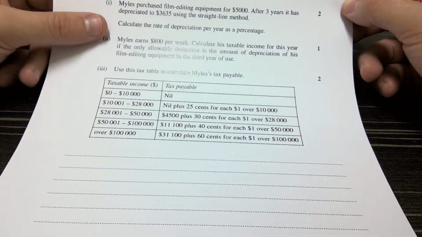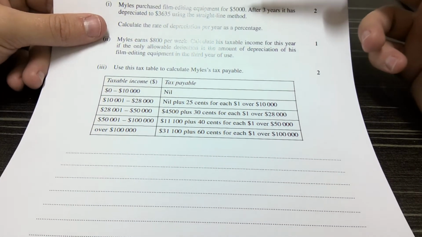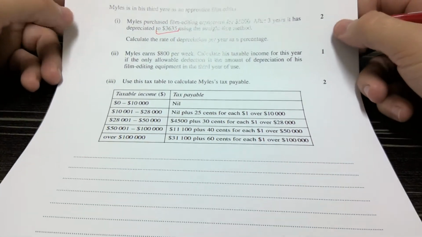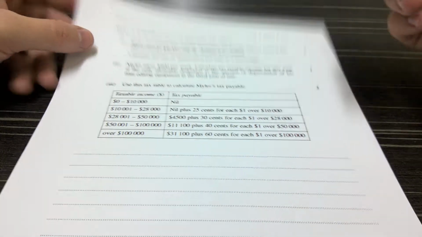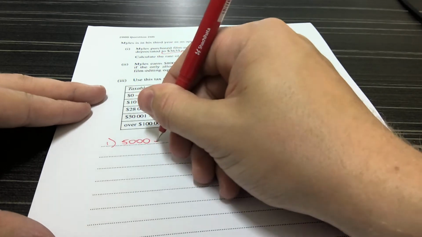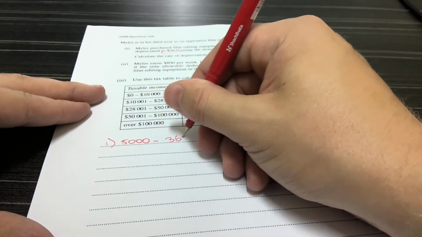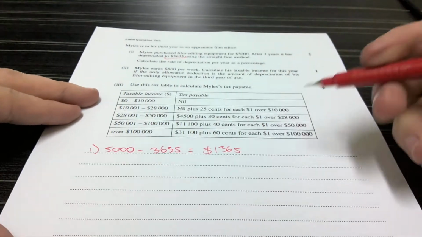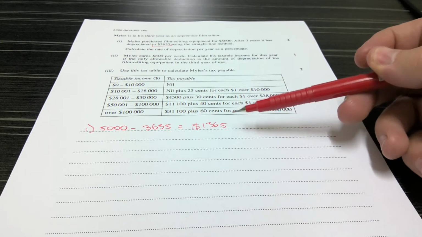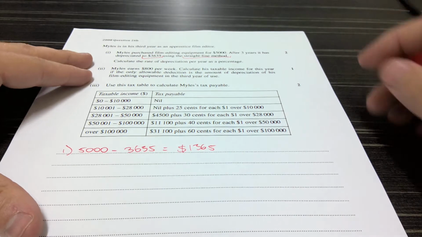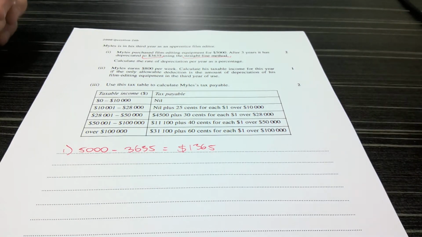So what we need to do, first of all, is see that after 3 years, it has depreciated to that much. So that means we need to find how much is actually depreciated first. So we have 5,000 minus 3,635, and that equals $1,365. So what we're seeing here is over those 3 years, it's depreciated by that much, and it's by the straight line method. So we're not going to use the declining balance method. Straight line method basically means simple interest.